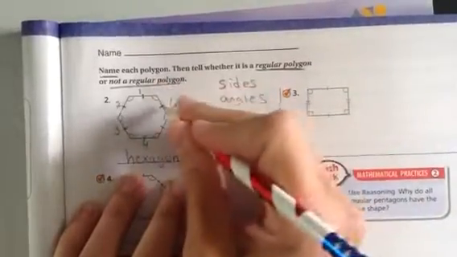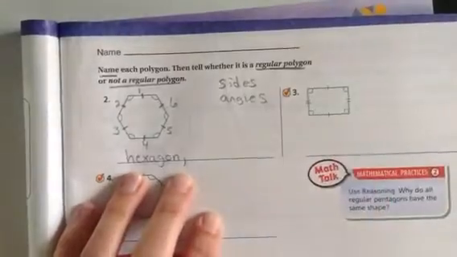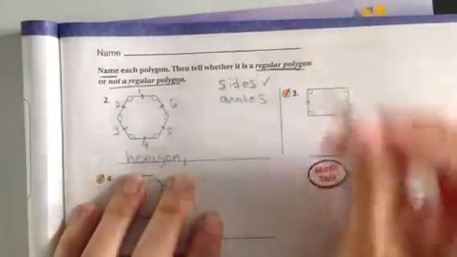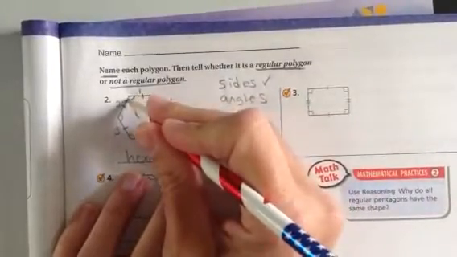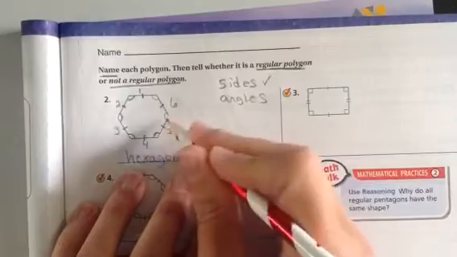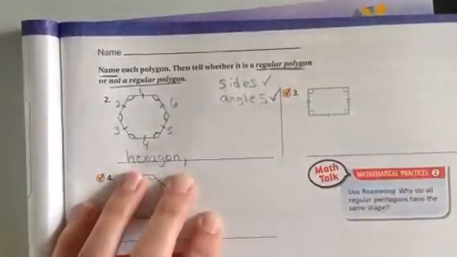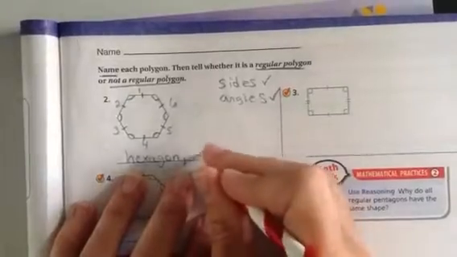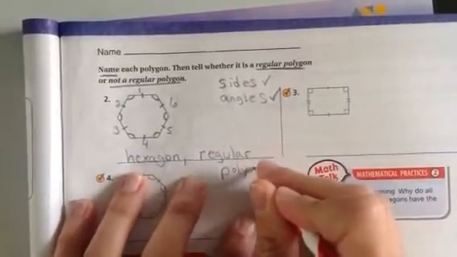They all have 1 hash mark on each side. So that means that the sides are congruent. And then we need to look at the angles. There's 1 mark for that angle, 1 mark there. 1, 1, 1, and 1. So all the angles are congruent, which makes it a regular polygon.